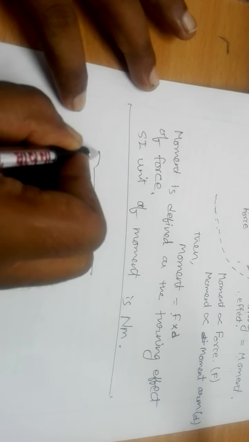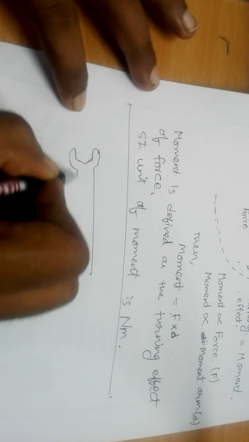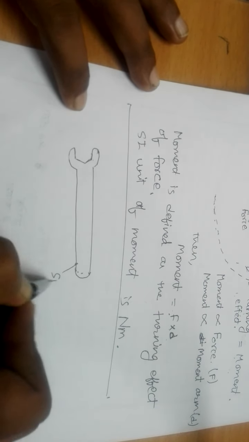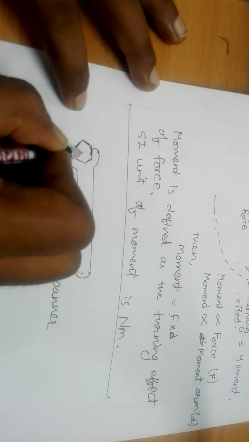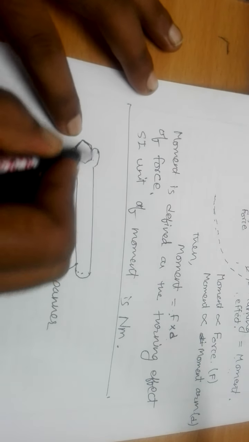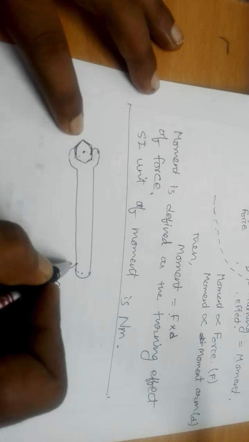Now come to practical life experience. You might have tried to open a knot by using a spanner. Yes, spanner, this is called spanner, and the knot is somewhat like this. To open the knot, you need to fix a spanner on the knot, and then you need to apply force.